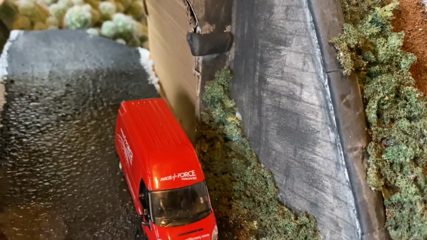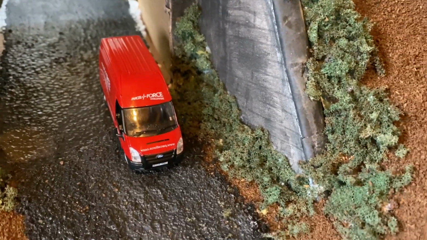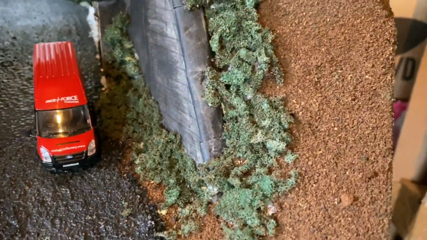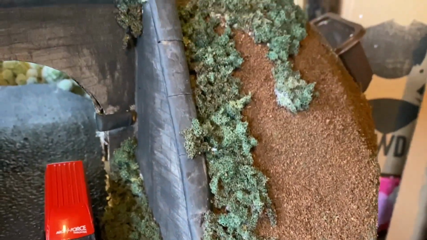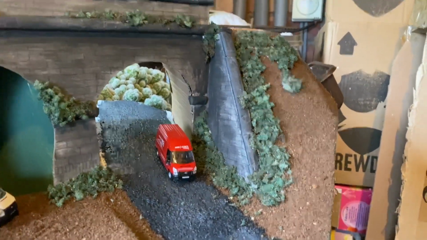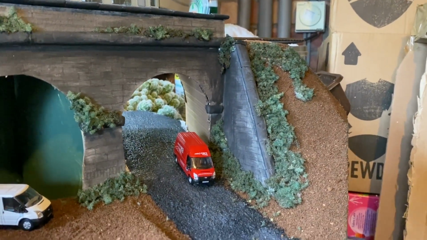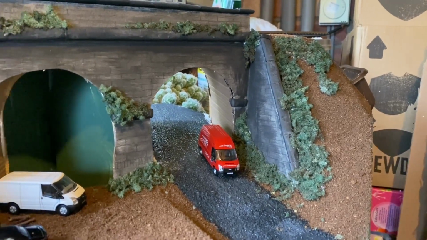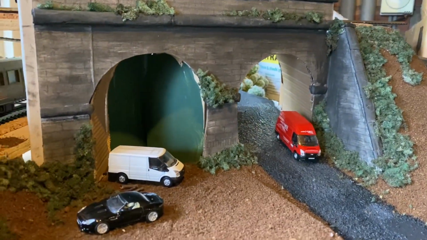Again, that's working its way up as you just get this general overgrowth, and then up the other side to the top as well, and there'll probably be quite a bit more of that. But I'm reasonably pleased with the general effect. I'm going to add some more scatter materials as well.